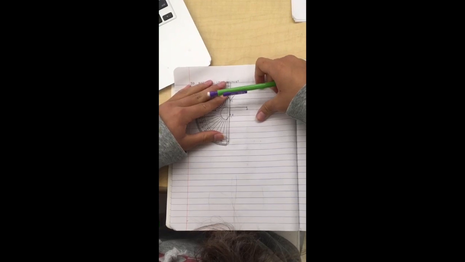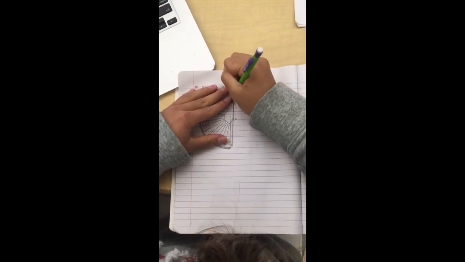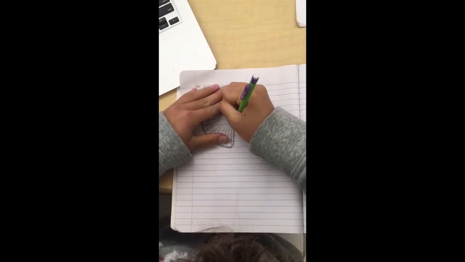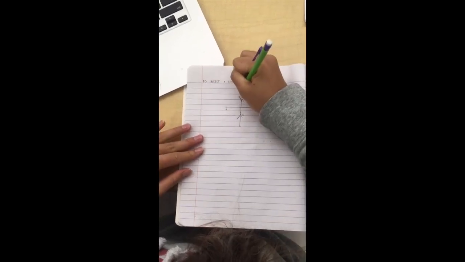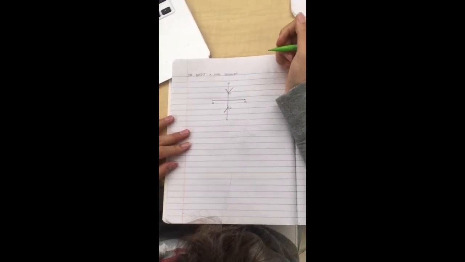Using my straight edge, I drew line CD. I now knew that line AM and MB were congruent and line CD and line AB were parallel, and I now know that M is the midpoint of line AB.